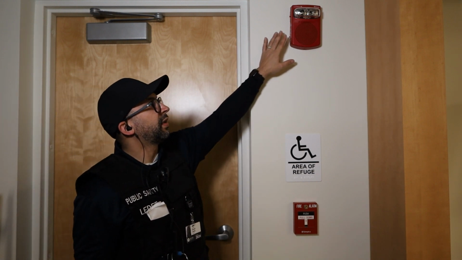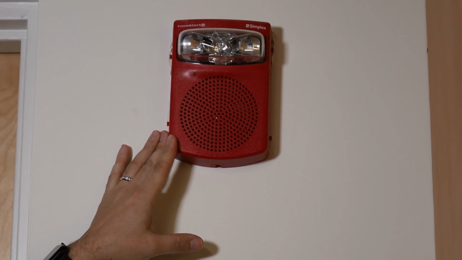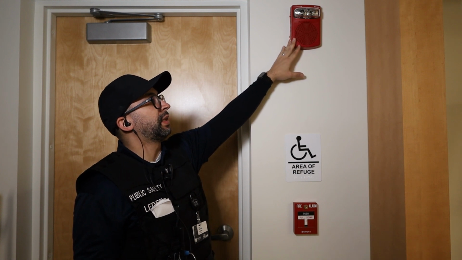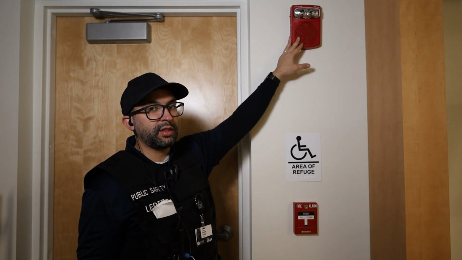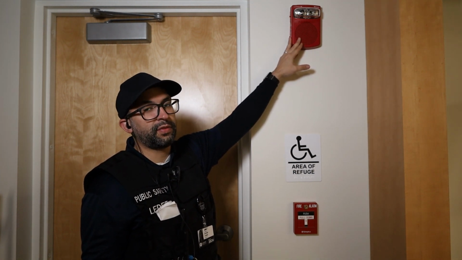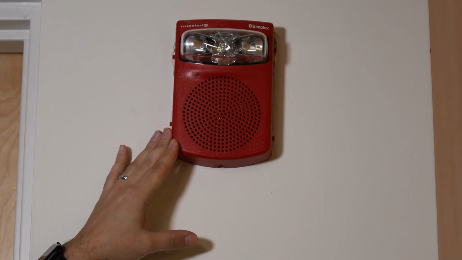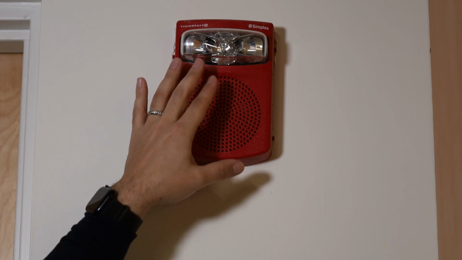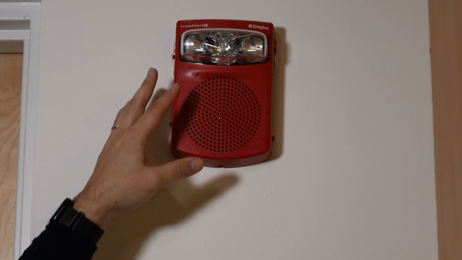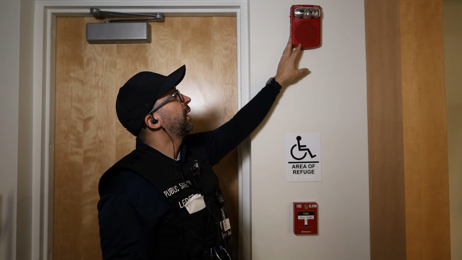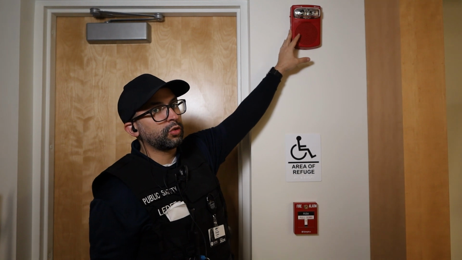Up here, what we've got is more of an announcing device. This device is an important aspect of the fire alarm system because it announces to the occupants of the building that there is a fire or a potential fire. This is considered a speaker visual because it has a speaker and then a visual. Sometimes you just have the speaker portion, sometimes you just have the visual portion. In addressable systems, it's called speaker visual. In non-addressable systems, it's called horn strobe.